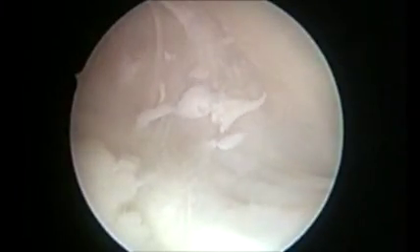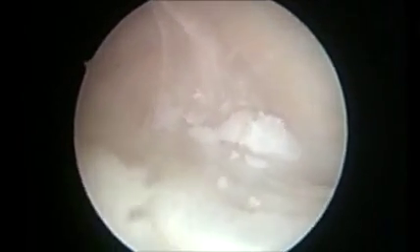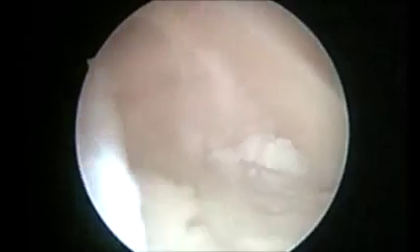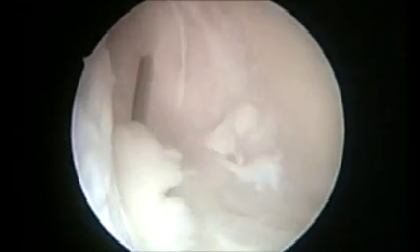The posterior middle compartment is entered through the interval between the PCL and the medial femoral condyle, and again the synovial folds are identified.